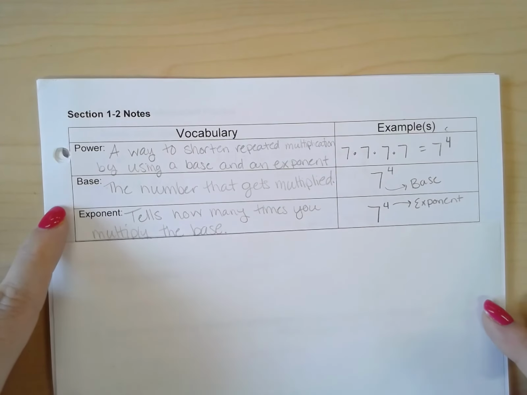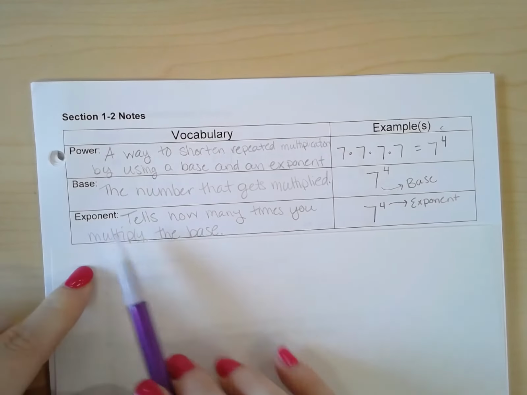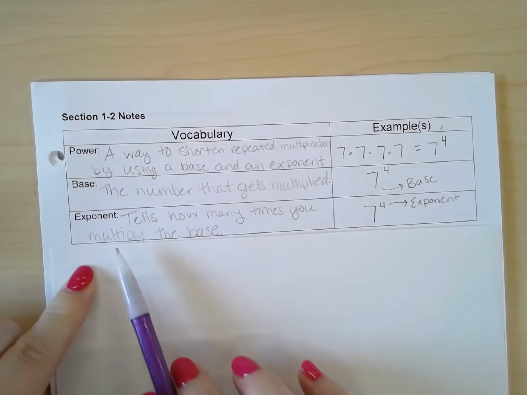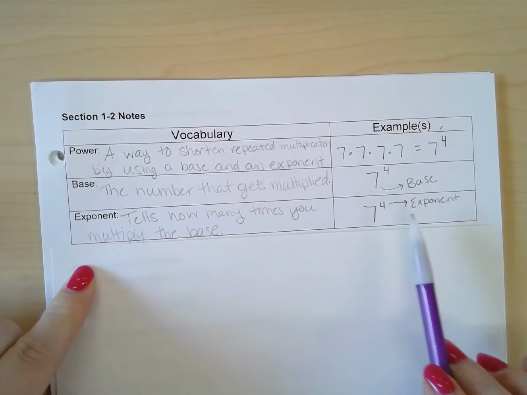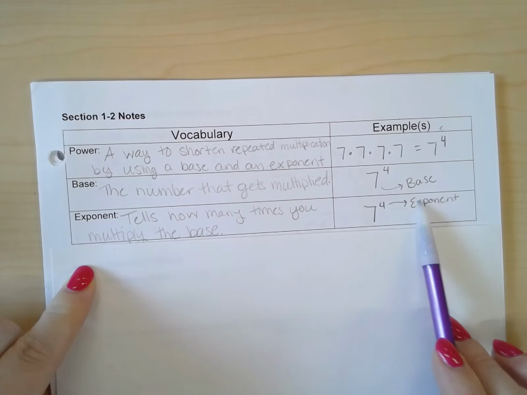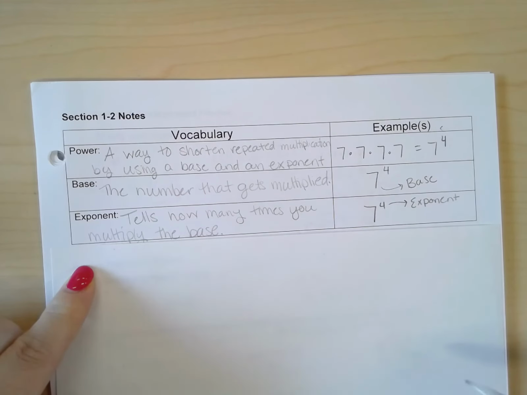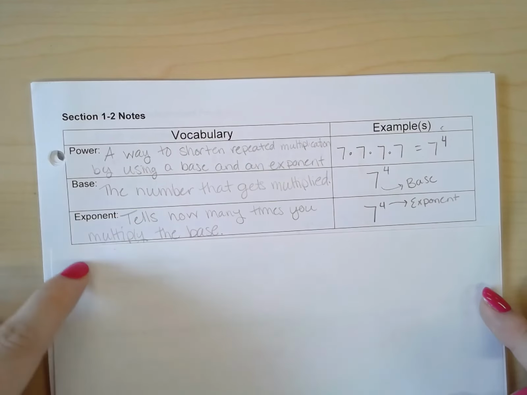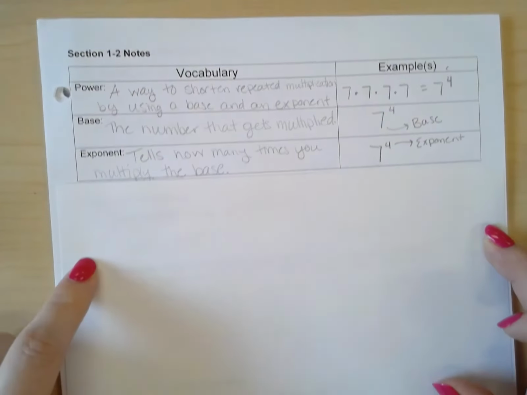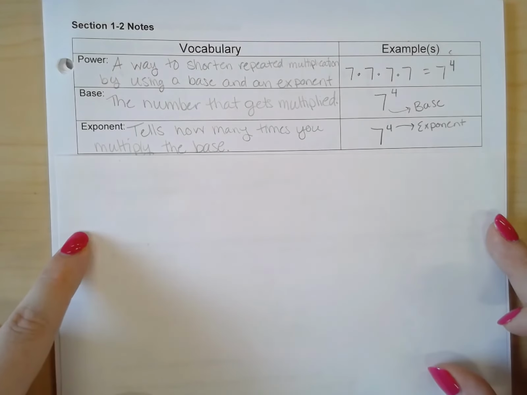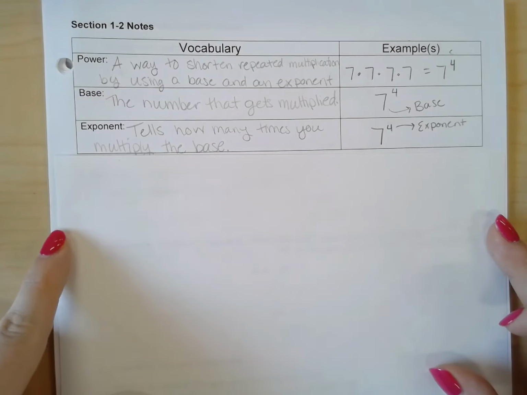The other number is an exponent. That tells how many times you multiply the base. So this 4 is the exponent. It said that we had to multiply the 7 4 times. Okay. So next, we're going to work a little bit with powers, bases, and exponents.